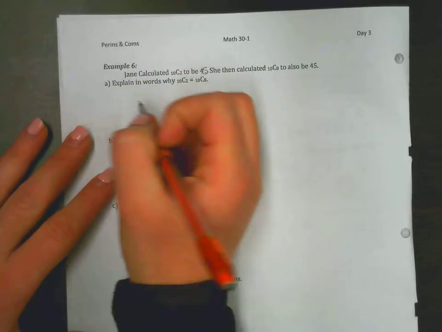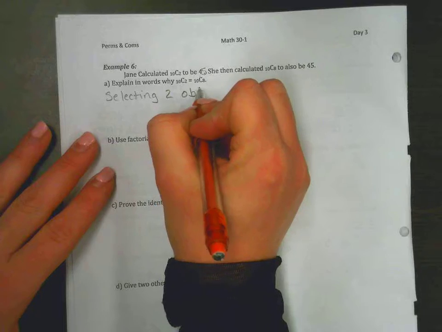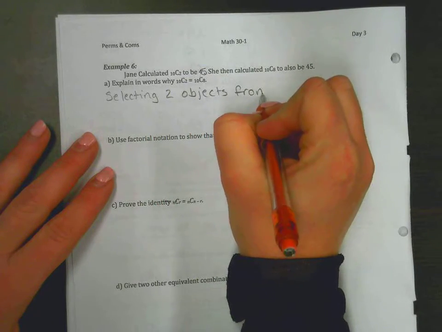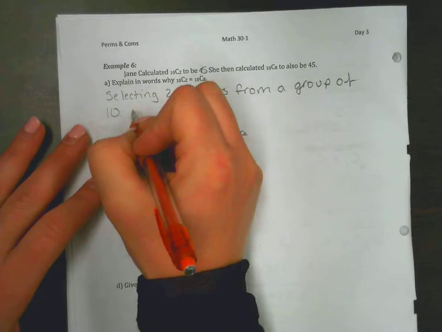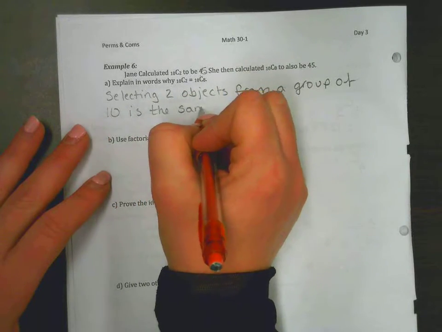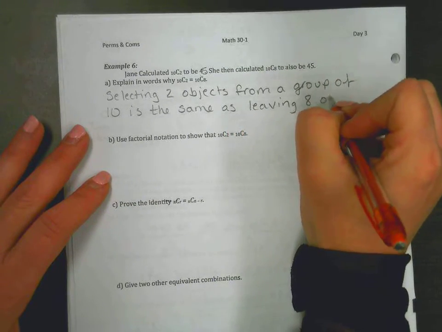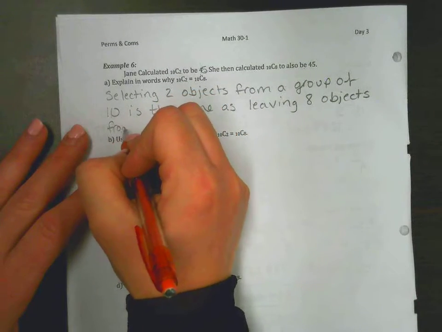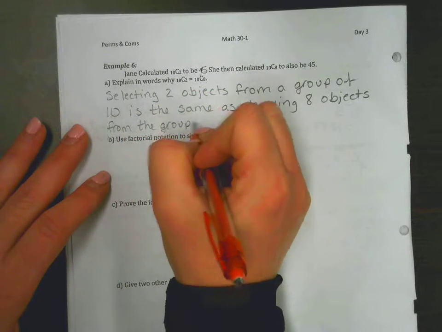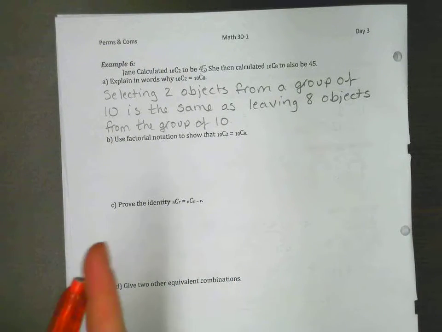And the reason for that is you can think of this as selecting two objects from a group of 10. Doesn't matter the order, right? Because we're talking combinations. Is the same as leaving 8 objects, right? Depending on how you word it, from the group of 10. So I could say I'm taking 2 from 10, or I'm going to leave 8 from 10. Or I could say I'm taking 8 from 10 and leaving 2. It's the same thing. It's the same idea.